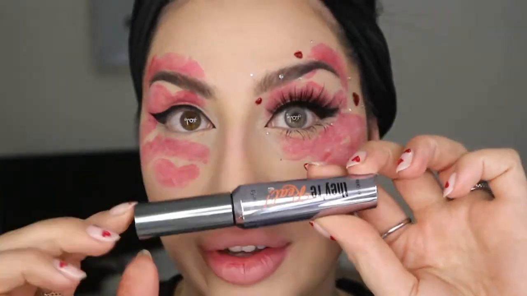Alright, so the wing is on. I'm gonna go ahead and apply mascara and lashes. The mascara I'm going to be using is the Benefit They're Real, and for lashes, you guys all know I'm using these lashes again. Please don't hate me, but I love them so much.